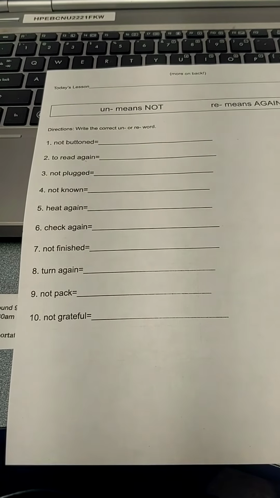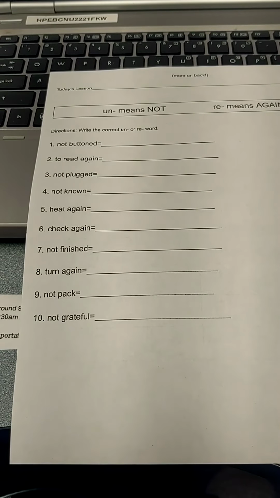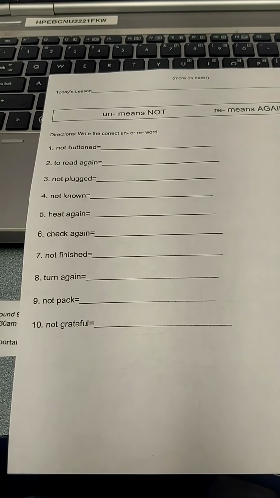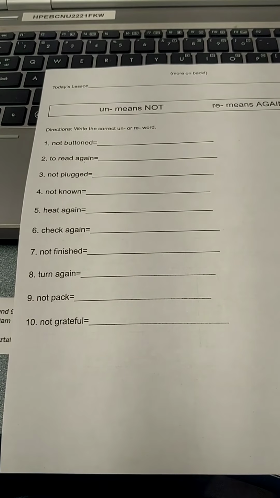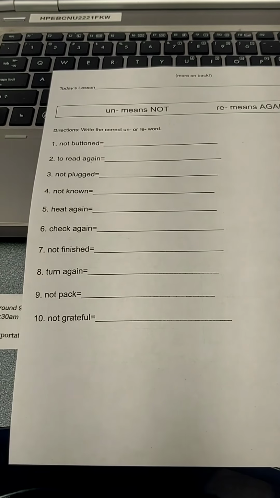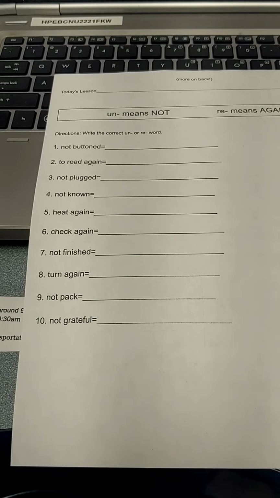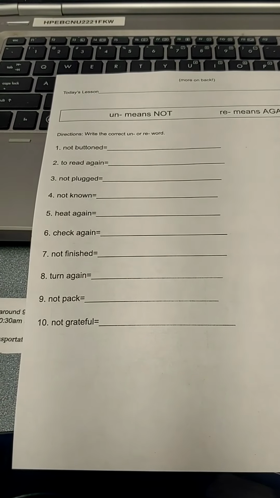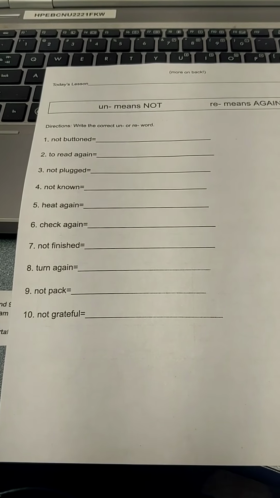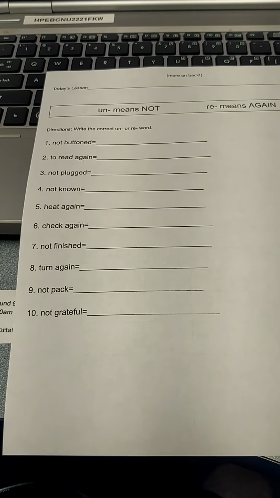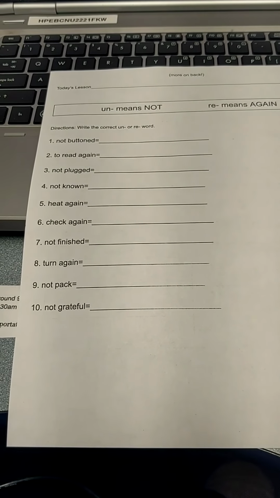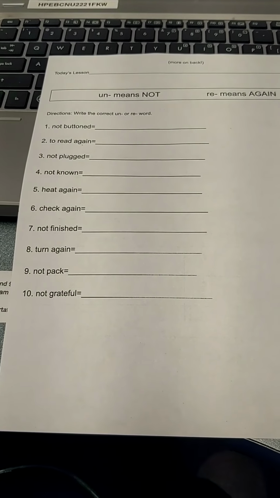Number 5, heat again. Number 6, check again. Number 7, not finished. Number 8, turn again. Number 9, not pack. And number 10, not grateful.